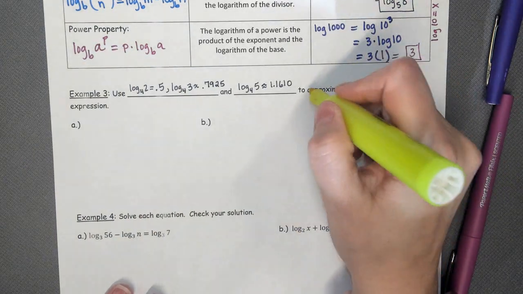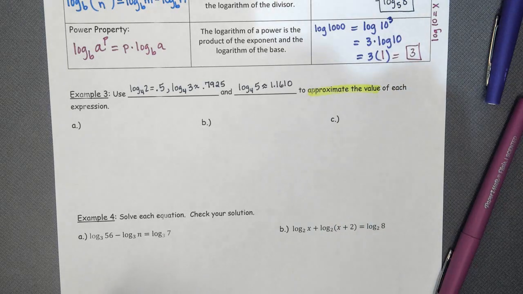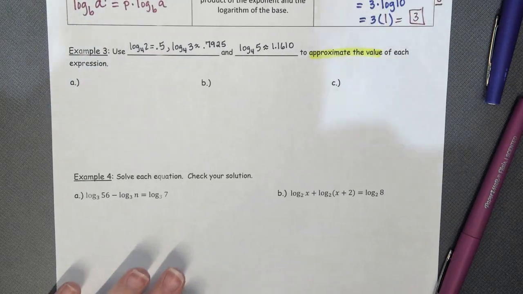We're going to use those to approximate the value for given expressions.